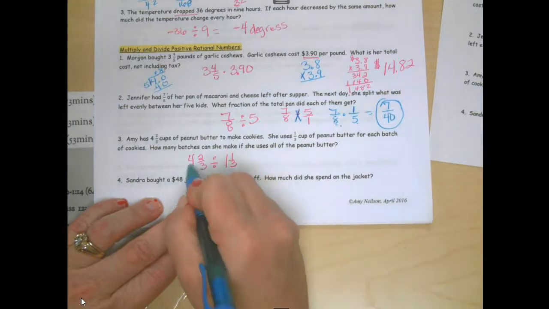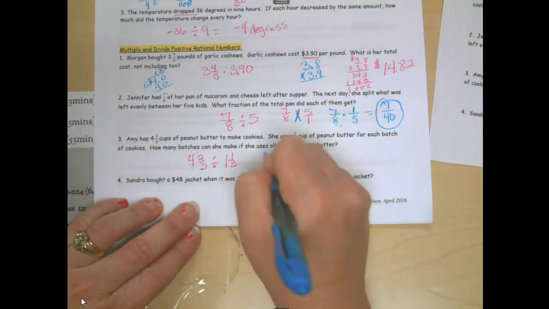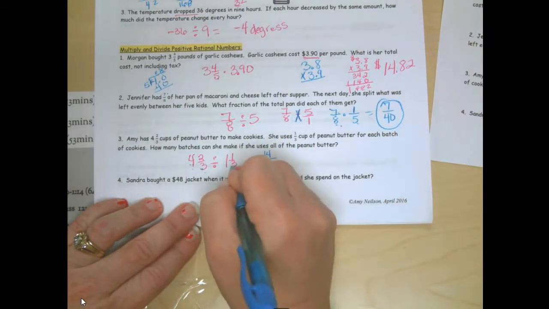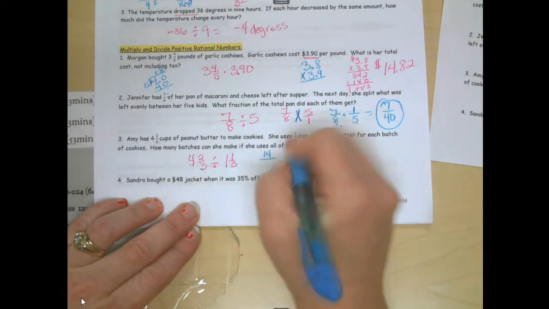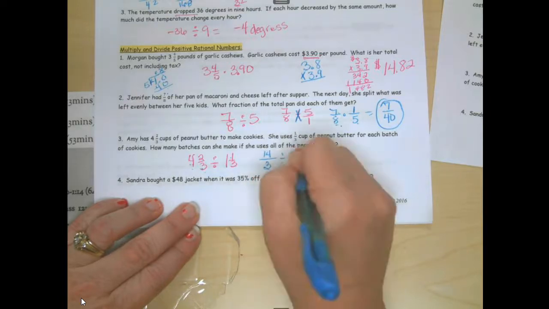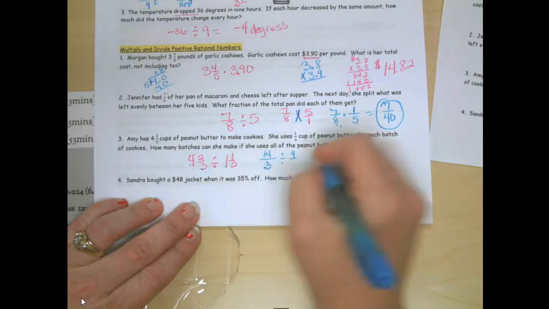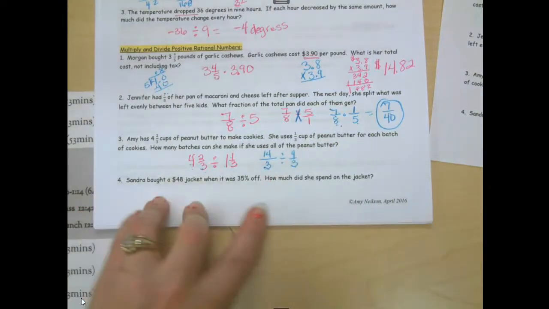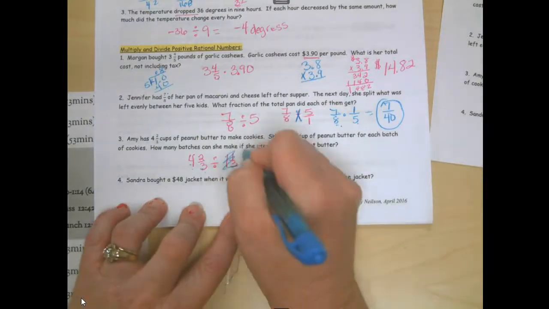I need to put this into an improper fraction to divide. 4 times 3 is 12, plus 2 is 14. 3 times 1 is 3, plus 1 is 4. Still divide. No, she's dividing into 1/3.